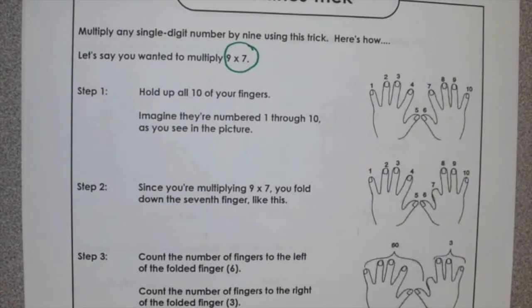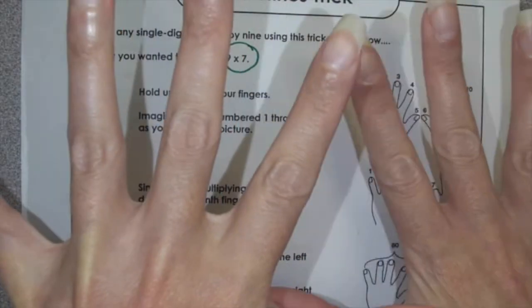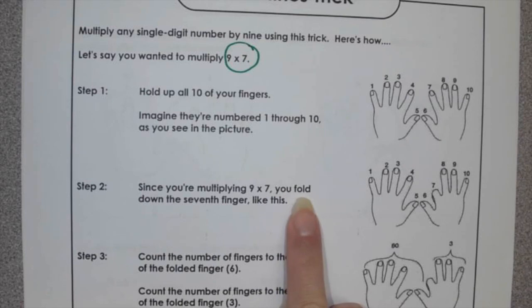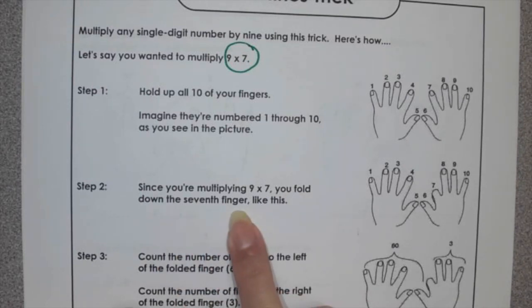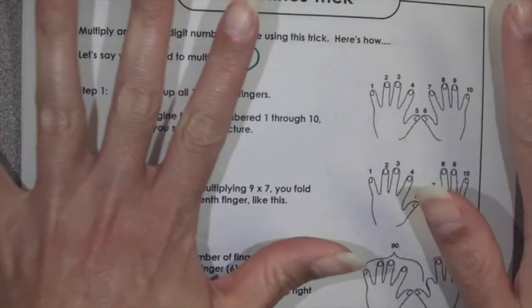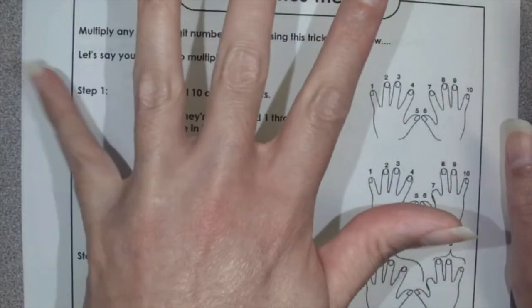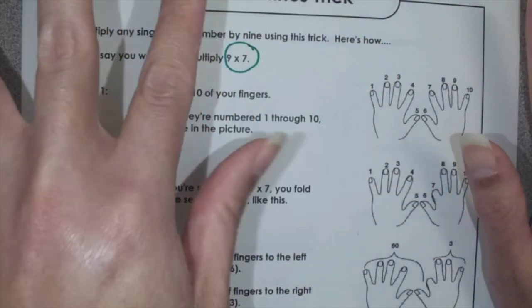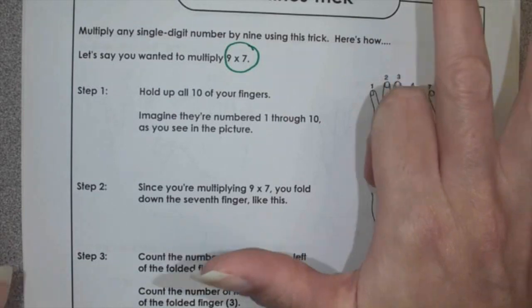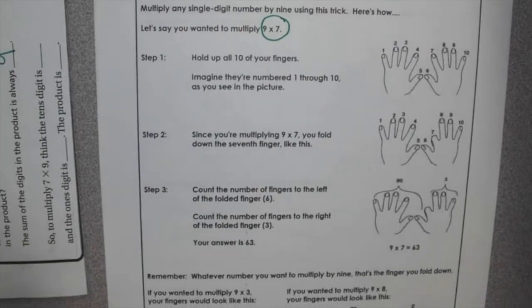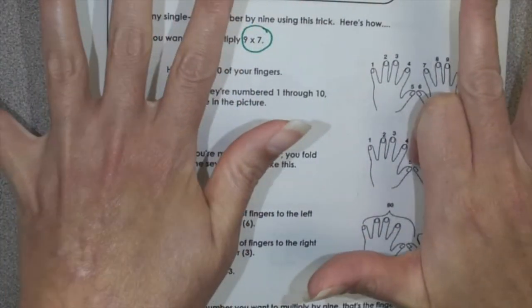Now, step 2. So you're holding up your fingers. Since you're multiplying 9 times 7, you fold down the 7th finger. Again, we're multiplying 9 times 7. We fold down the 7th finger. So everyone, remember, your pinky on your left hand is number 1. So let's hold down 7. 1, 2, 3, 4, 5, 6, 7. This is 7. Hold it down. Okay. So 7 is held down.